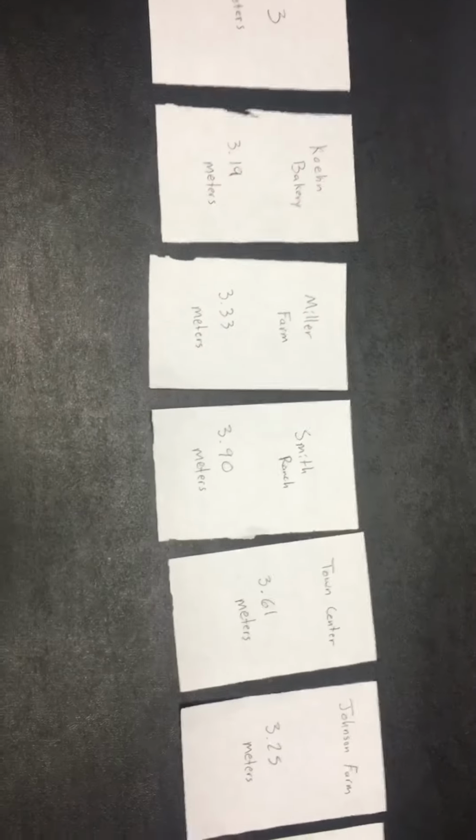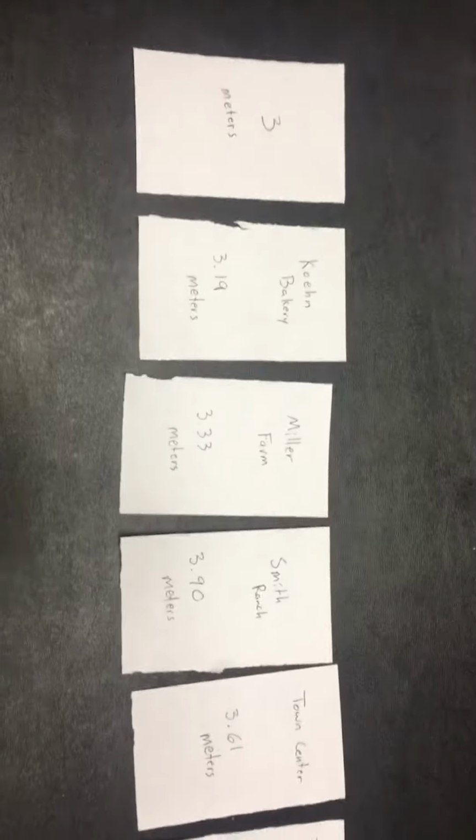Now this is reflected on my activity sheet, where they will list these different locations, identify the shortest distance and the longest distance, and explain where they would build the bridge and why.